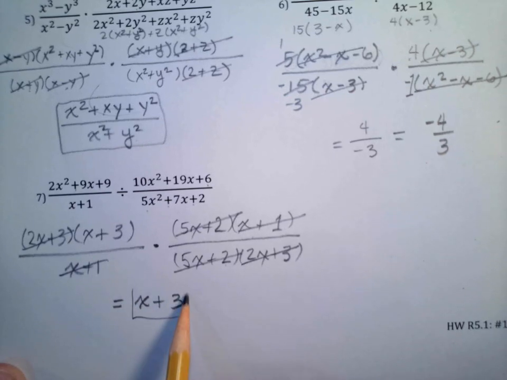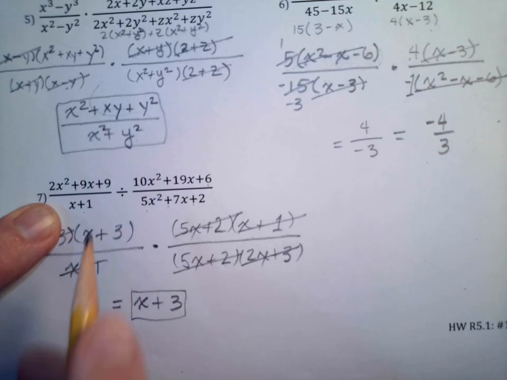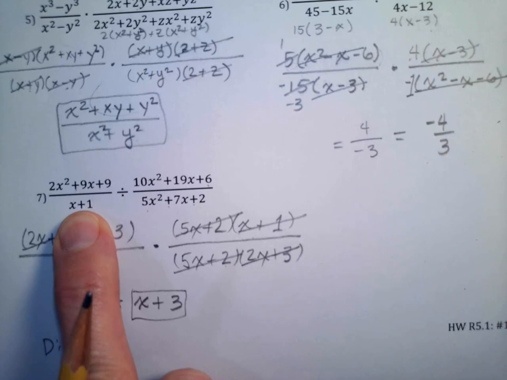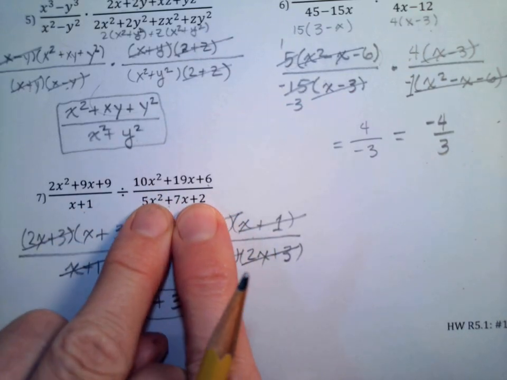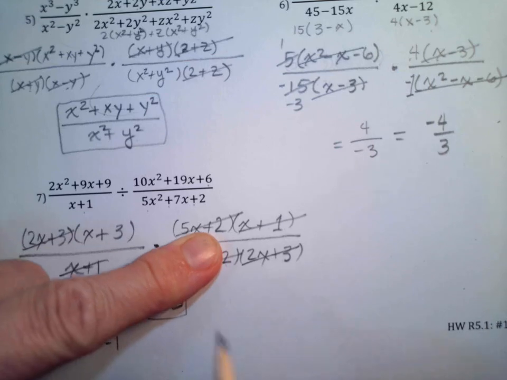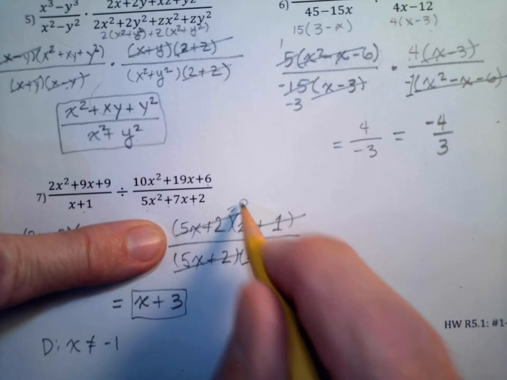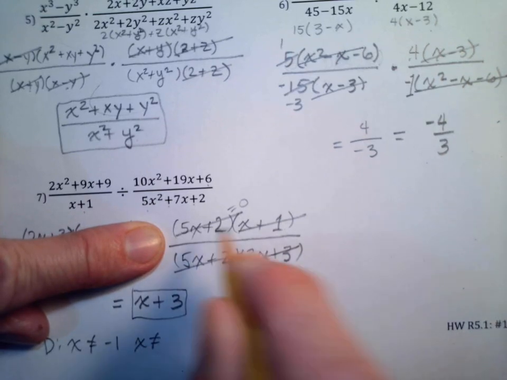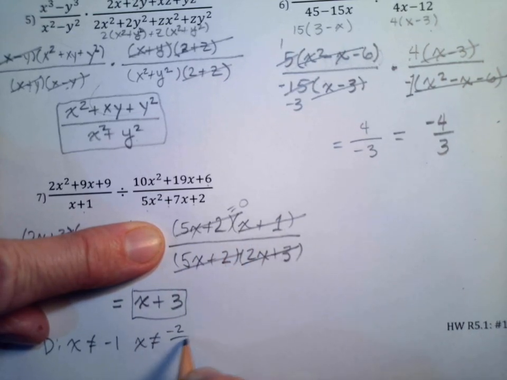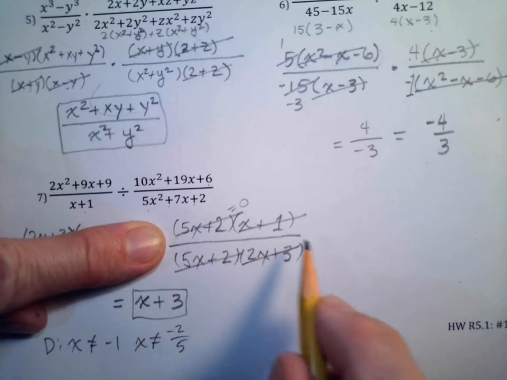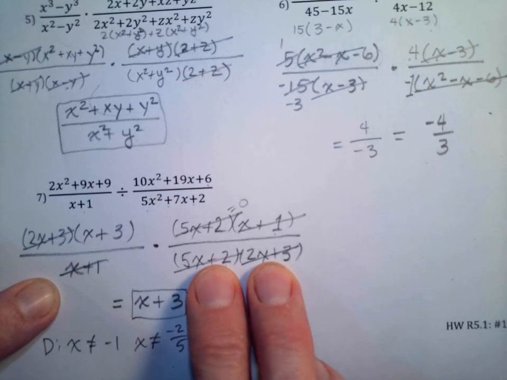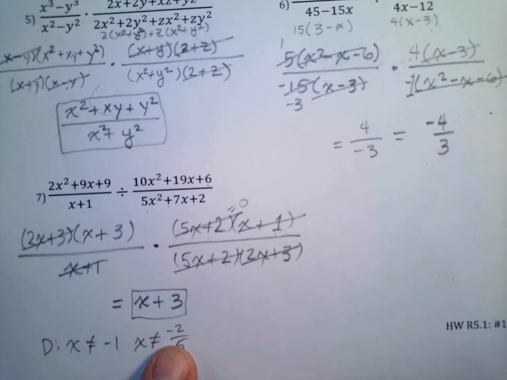All right, so we didn't talk about the domain for this one. Of course, I know for the domain, x cannot equal -1 because that would have made this denominator 0. What would have made this denominator 0? That's the stuff that's upstairs. I set each one of those equal to 0. That's going to be what? x cannot equal, if we take the 2 over, it'll be -2/5. Set that equal to 0. x cannot equal -1. We already have that one. But now also when we flipped it, this part can't be 0. So we already have this one.